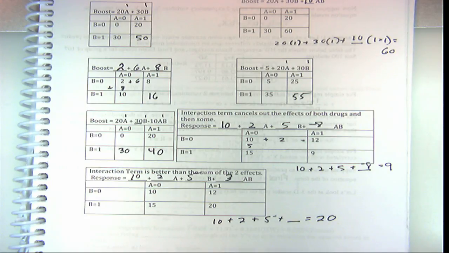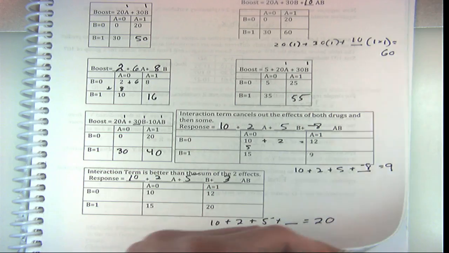Okay, so that's the idea. And these are kind of pretty simple, and it gives you a good feel for what an interaction term is in its simplest setting. So now we're going to get to the hard part where we have two quantitative x's. And that's more complicated. Okay, so let's look at that.